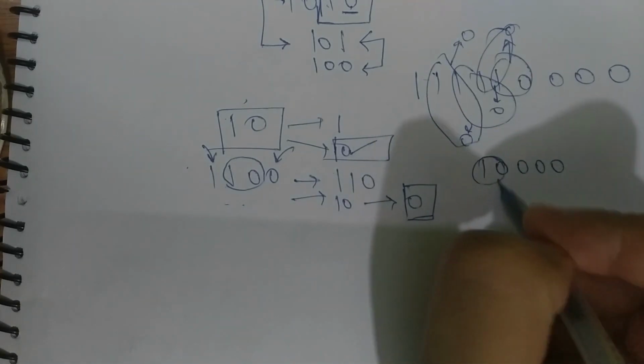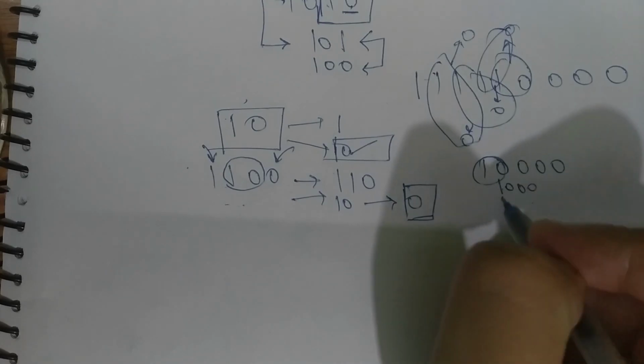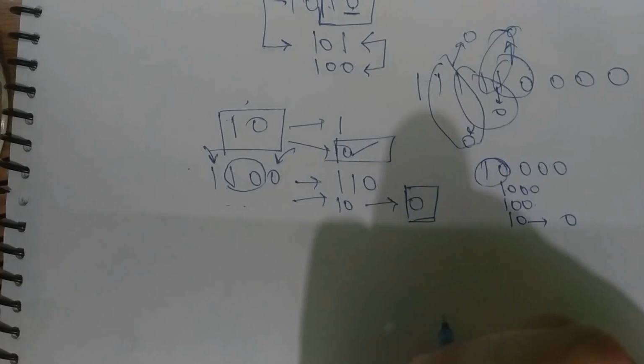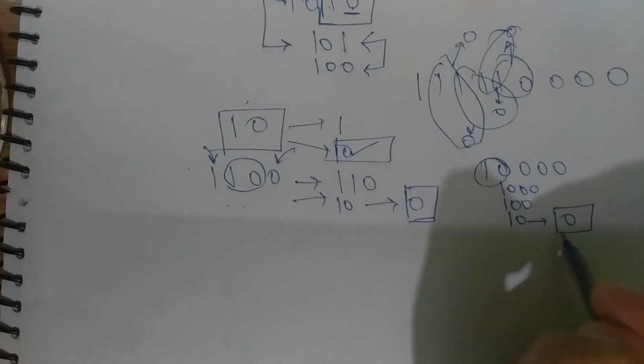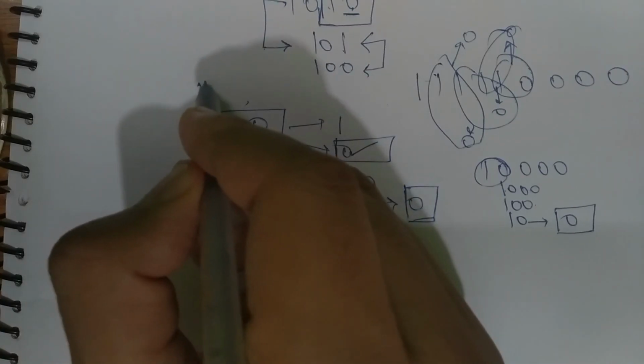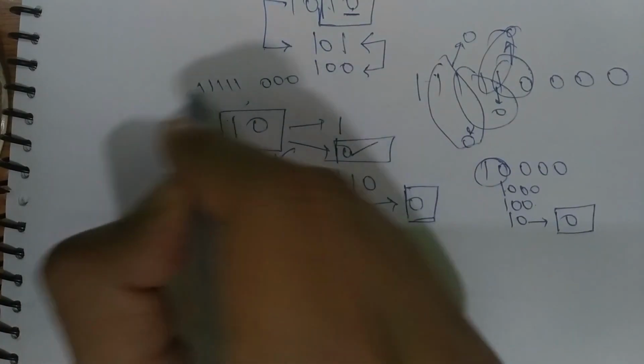Out of these you make 1 0 0. Now you make 1 0 0. Now you make 1 0, and out of this you make 0. So definitely you are going to reach 0 if you have ones in the beginning and zeros in the end.